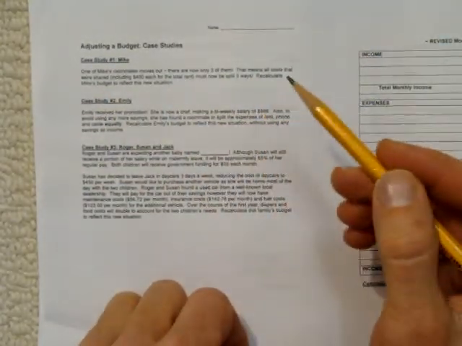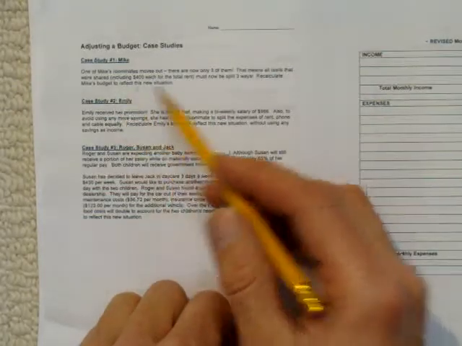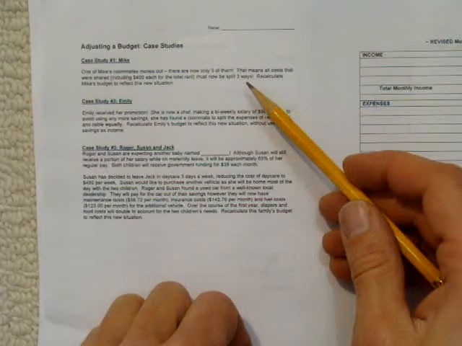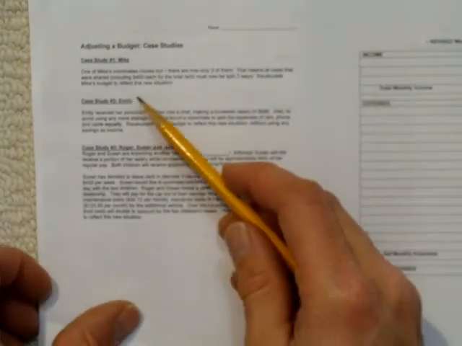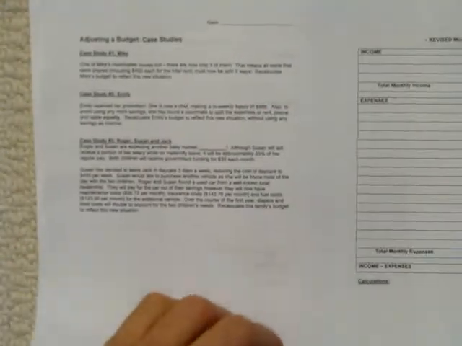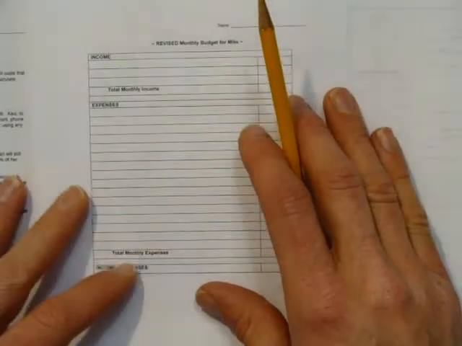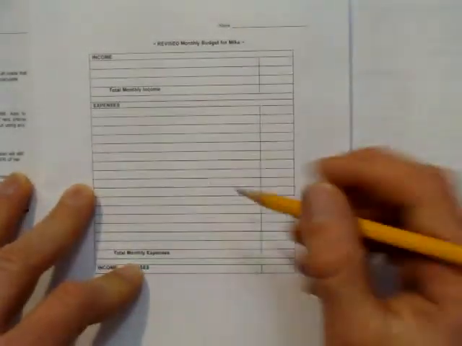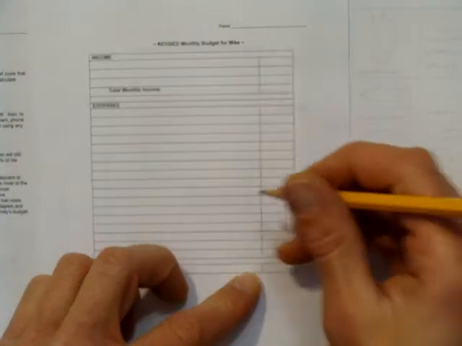There's now only 3 of them. That means that all their costs that were shared, including the rent, which was $400, must now be split 3 ways. So let's recalculate Mike's budget to reflect this new situation. Well, if you look at the last video, we'll have all the numbers there. You should have filled that out.